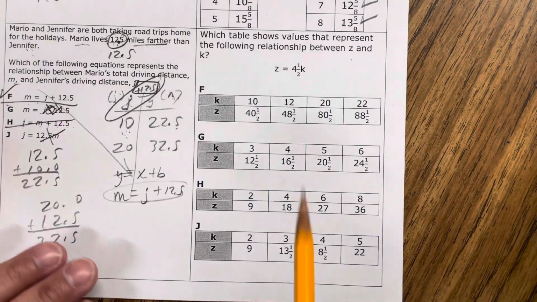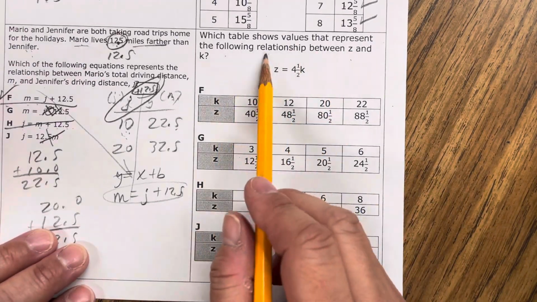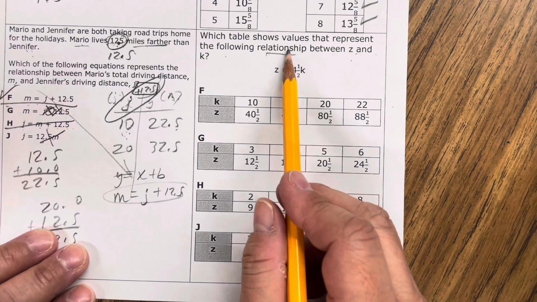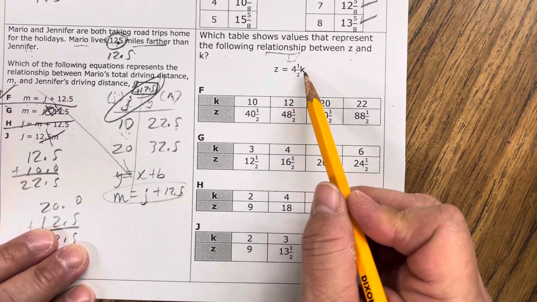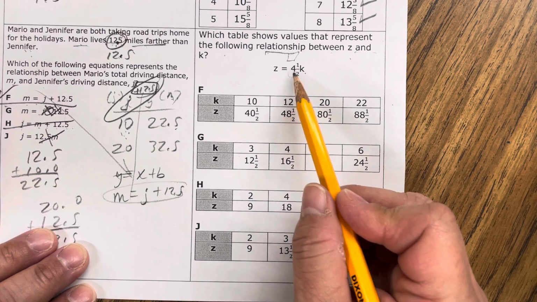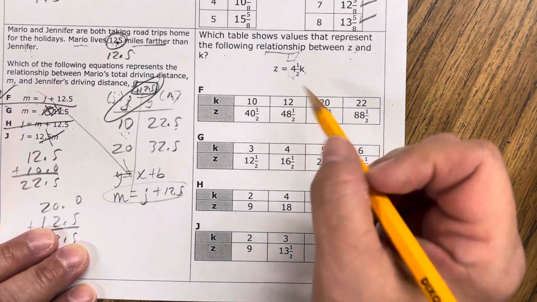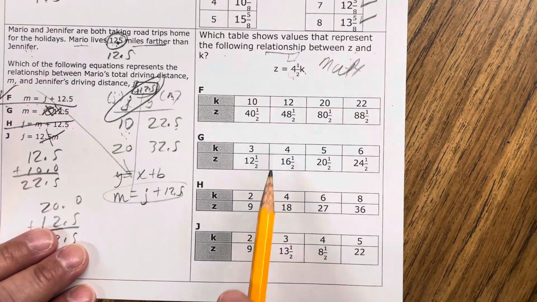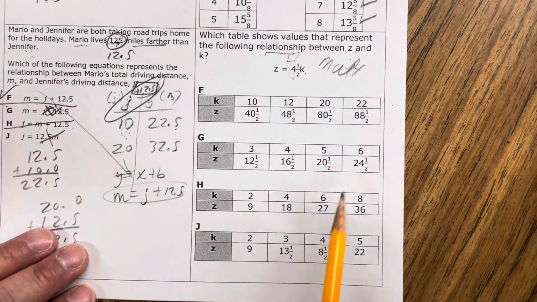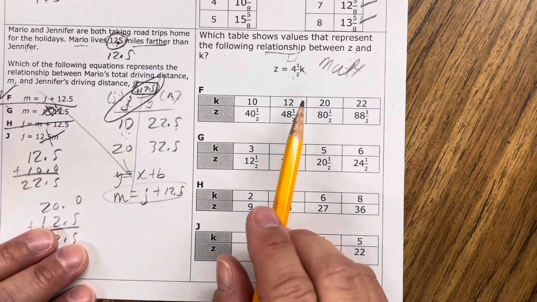And the last one says, which tables show the values that represent the following relationship between z and k? Remember, relationship is basically saying what happens here. So here, it's a number and a letter stuck together. The number is 4.5, that's a mixed number, and there's a letter. So this is a multiplication one. They threw a little monkey wrench in here. All of these are additive, but this one's multiplicative.